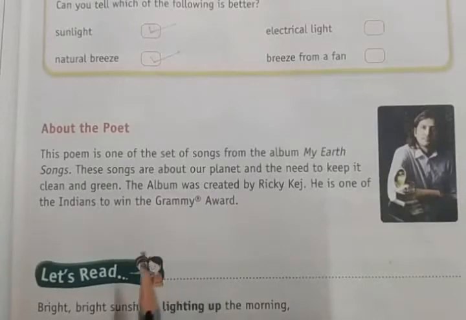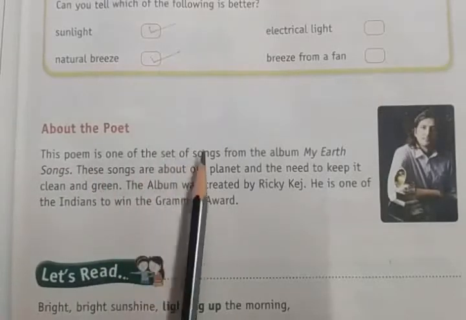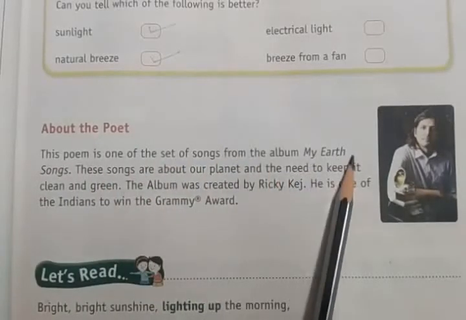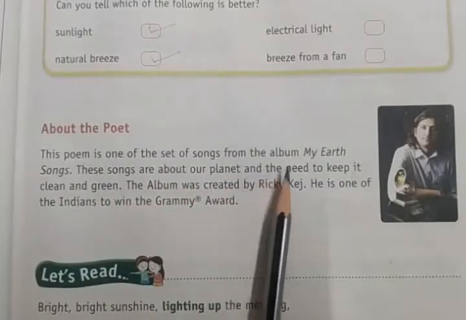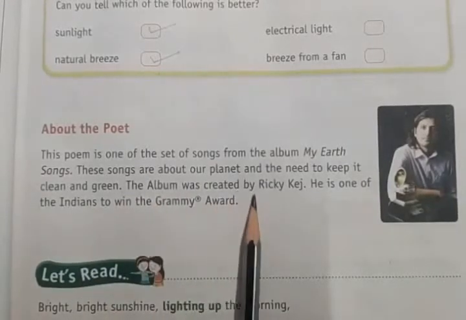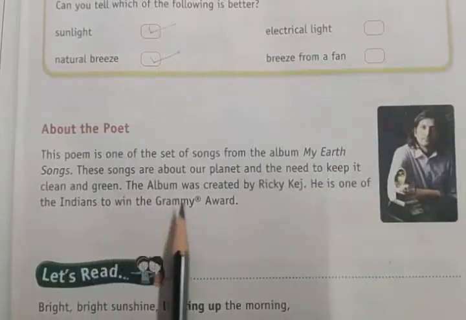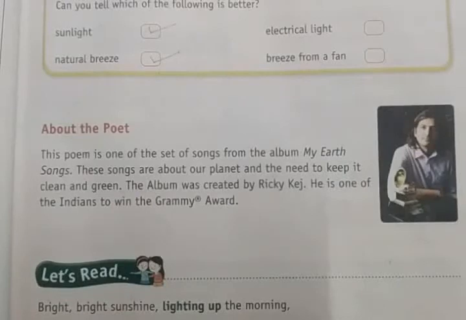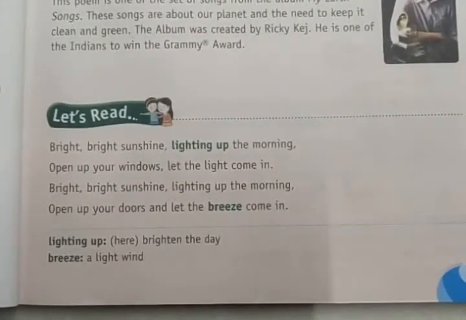Okay? So he's a poet who has written this poem. This poem is one of the set of songs from the album My Earth Songs. These songs are about our planet and the need to keep it clean and green. The album was created by Ricky Cage. He is one of the Indians to win the Grammy Award. Okay? Clear? This is all about the poet. Let's read the poem.